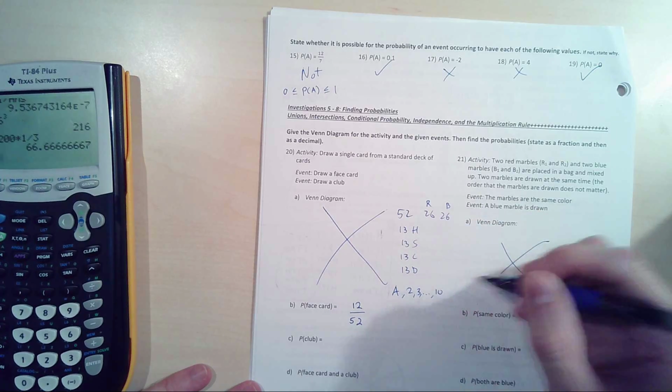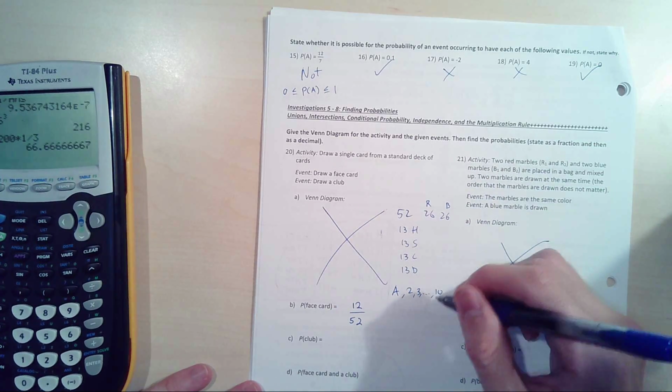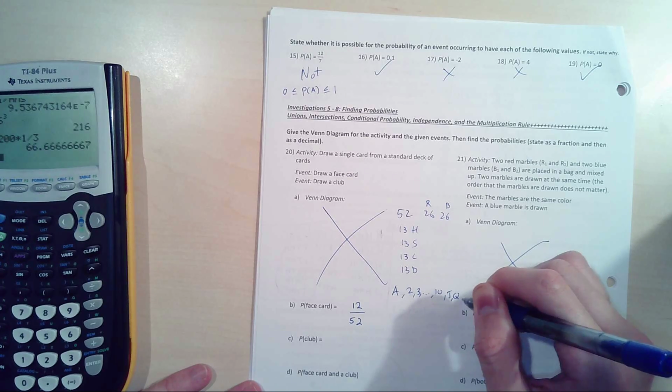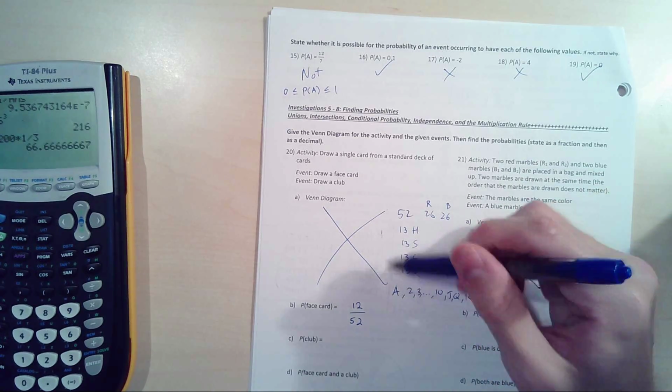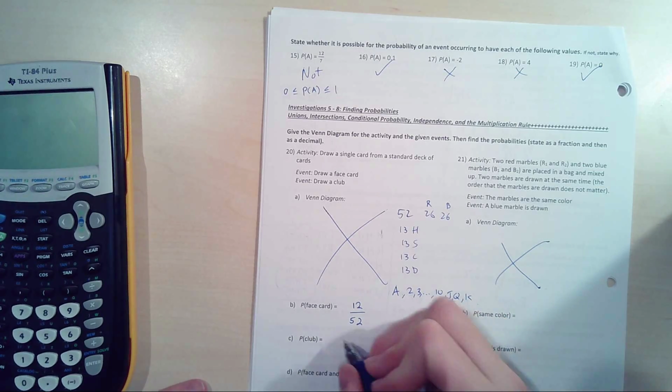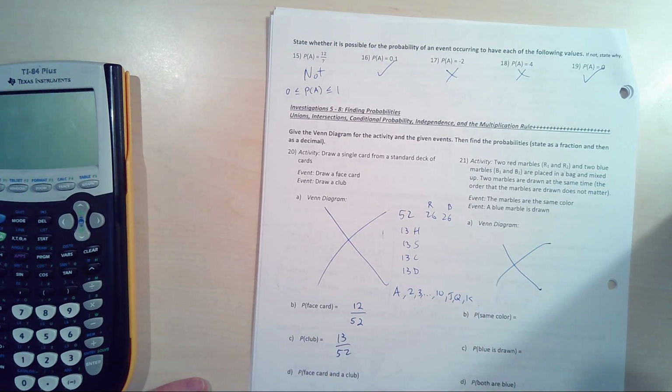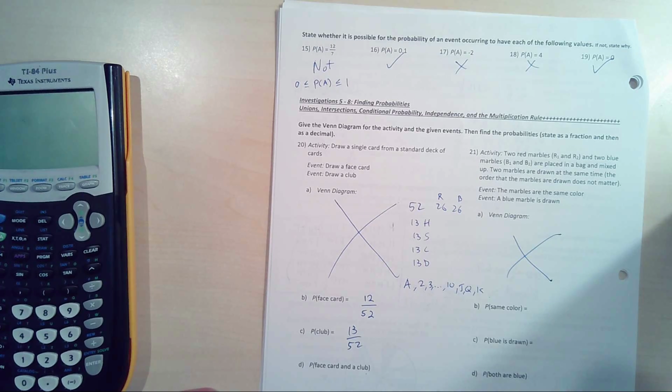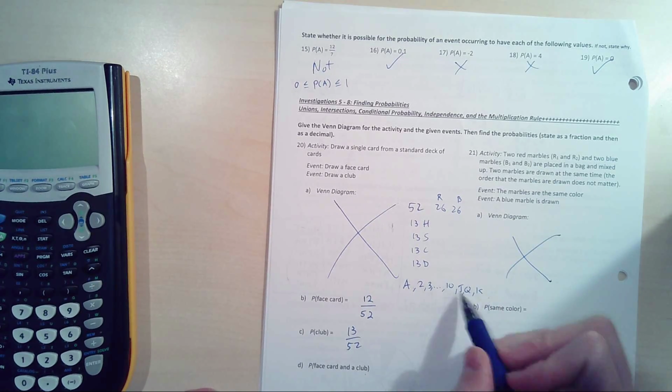There's like 1 ace of hearts, 1 3 of clubs, 1 10 of diamonds, etc. And then a jack, a queen, and a king. So there are 13 hearts, and these are the 13 hearts. Whatever. Probability of getting a club is 13 out of 52. Probability of getting a face card and a club at the same time? Well, there are 3 face cards that are clubs.